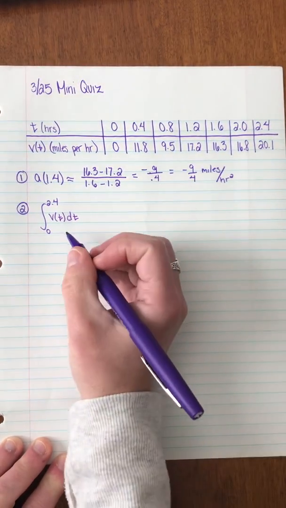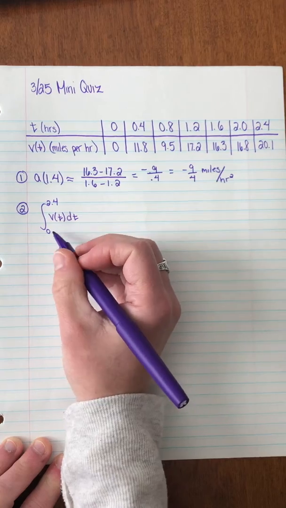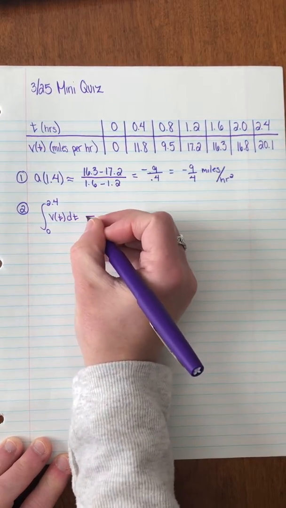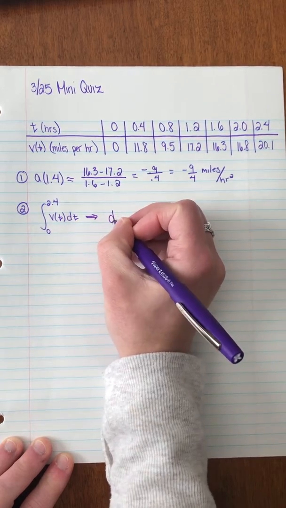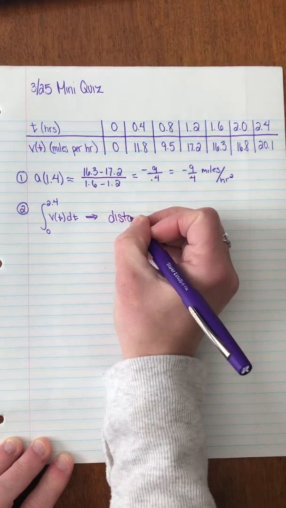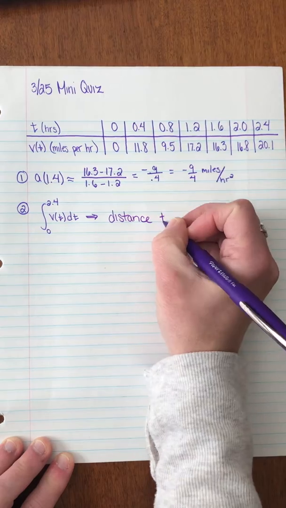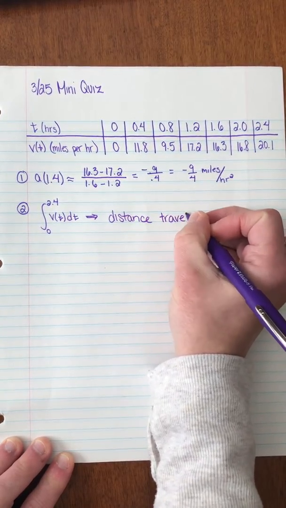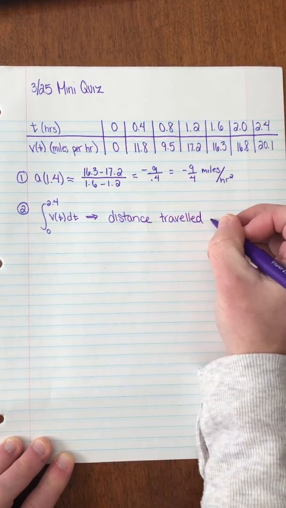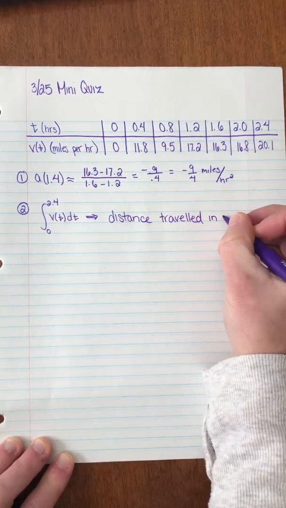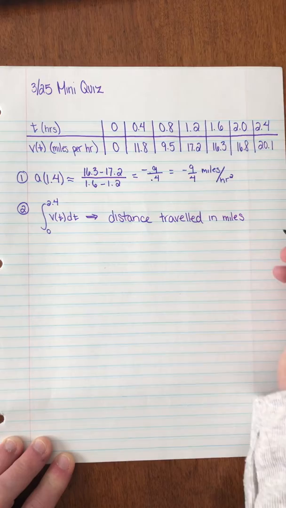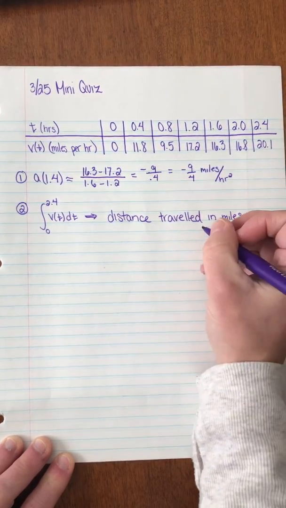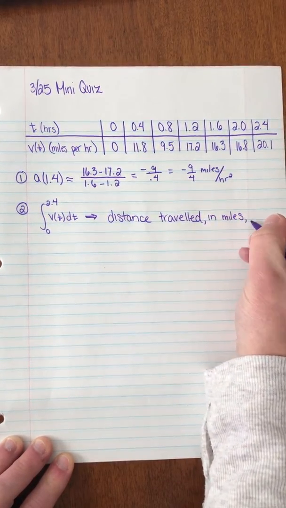So when we do the integral, so that's the antiderivative, so that's going to mean the distance traveled, oh, there goes Riley, in miles. Don't forget from what time to what time.